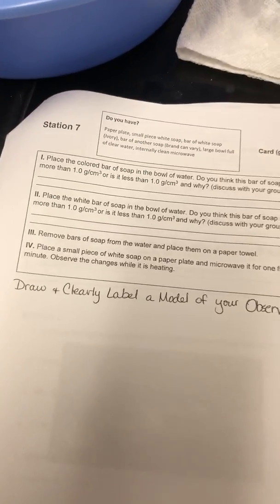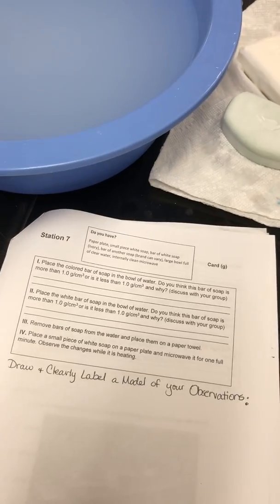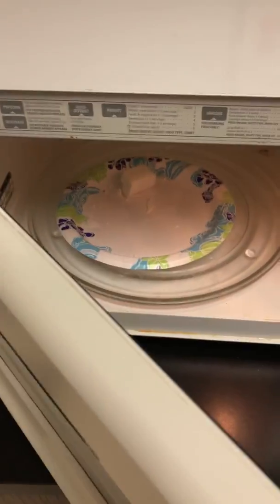All right, then the fun part. Place a small piece of white soap on a paper plate and microwave it for 1 full minute. Okay? 1 piece. Let's microwave it. I'll show you. Here we go. All right, and we're going to observe. And I know you can't see it very well, do not worry. You will see it when it comes out.